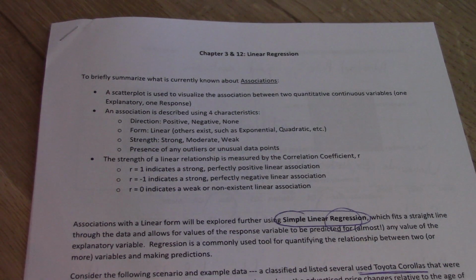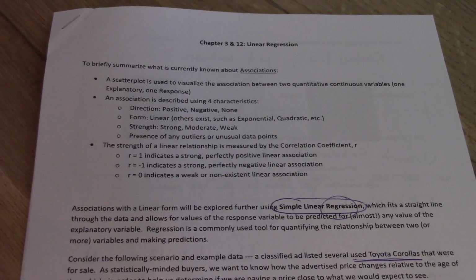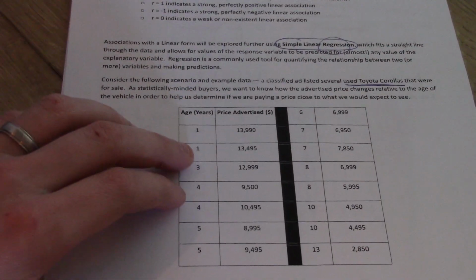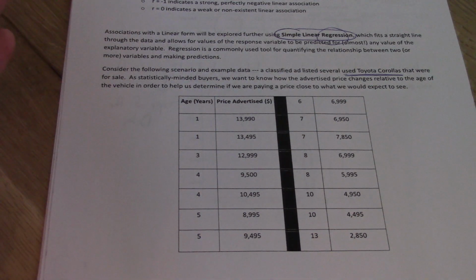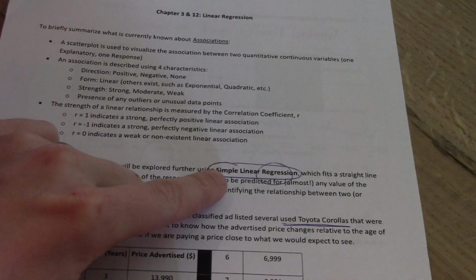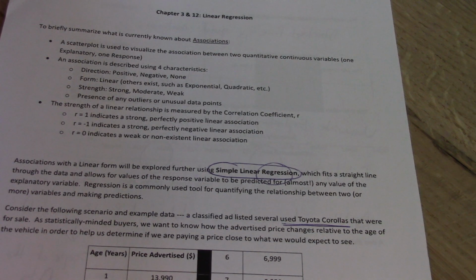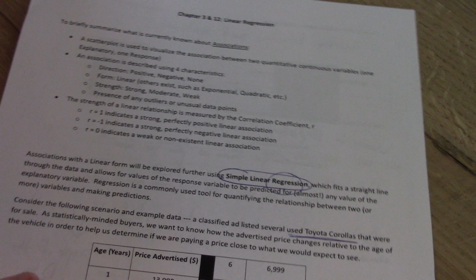So we're working through this example where we're buying a used Toyota Corolla. We looked at the data last time and noticed there seems to be some type of association, some type of pattern. If it's a linear form, then we can use this tool, simple linear regression, to fill in data gaps, make predictions, do all kinds of cool stuff.